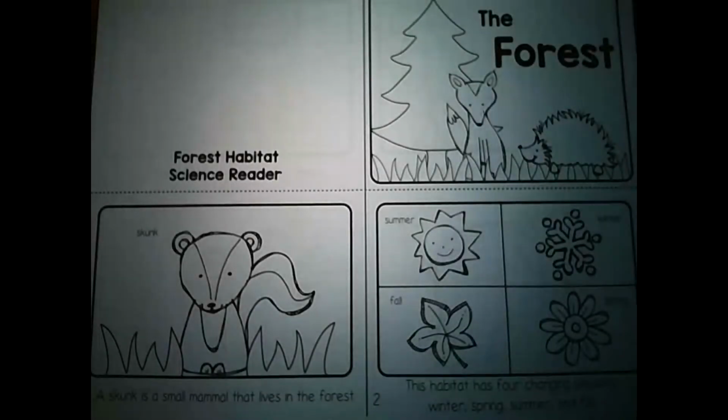Good morning, ladies and gents. Mr. Flanders here, and we are diving into our Week 6 science lesson. If you notice, we are still looking at habitats, and we are still looking at the forest habitat, okay? This week we're going to be looking at our forest habitat science reader.